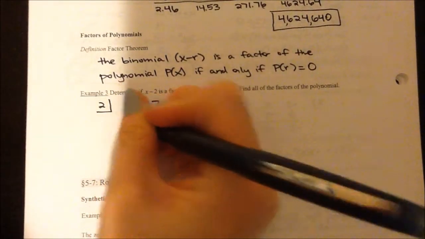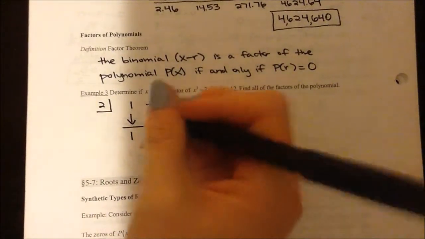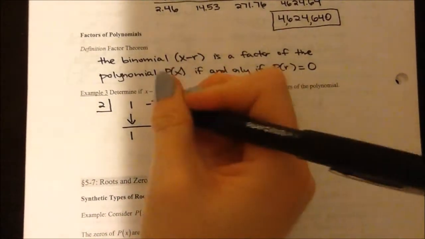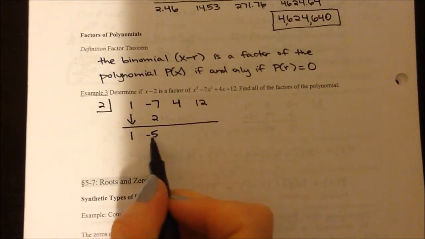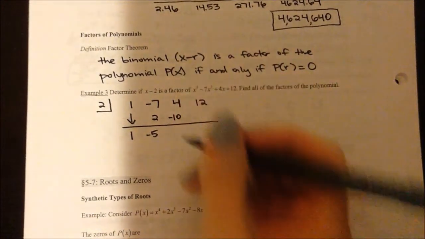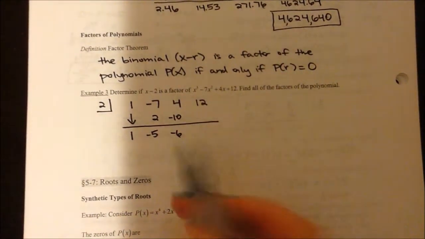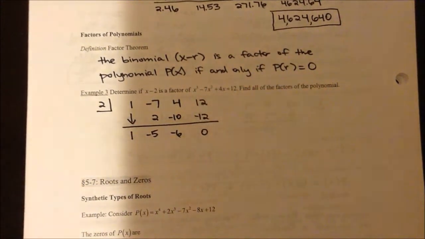Okay, so follow our steps. We move down the 1 first, then we multiply 1 times 2, we get 2. Then I combine these two numbers up, I get a negative 5. Multiply negative 5 times 2, and I get a negative 10. Add these two numbers together, I get a negative 6. Multiply the negative 6 times 2, and I get a negative 12. So there we go. We end up with a remainder of 0.